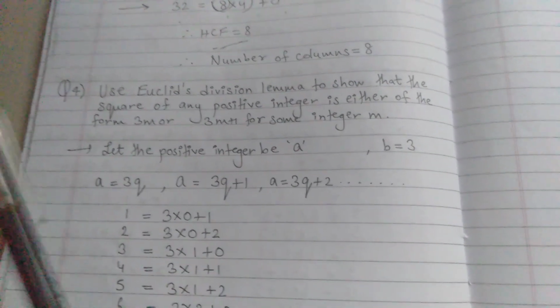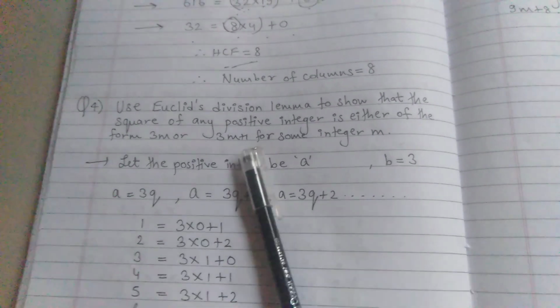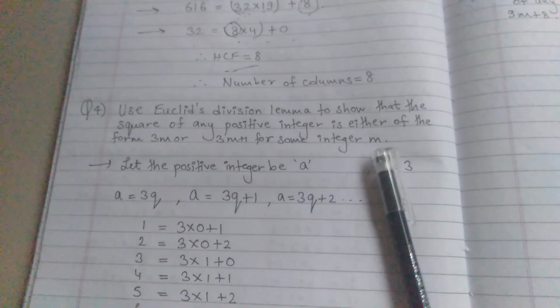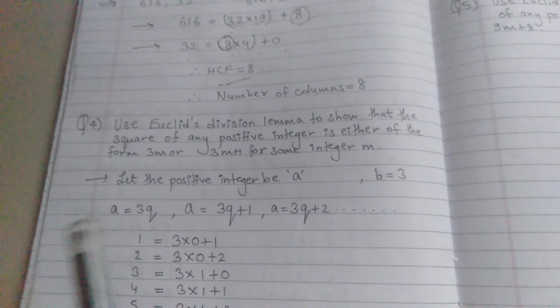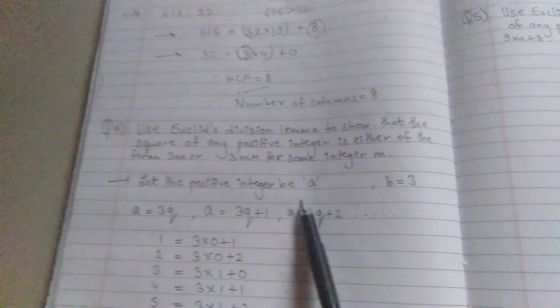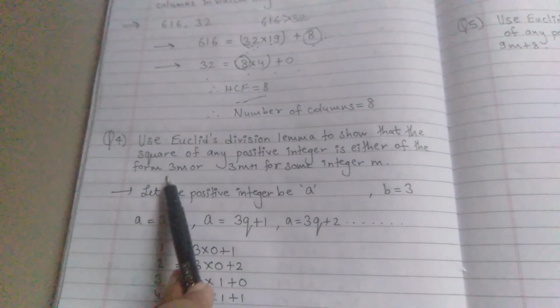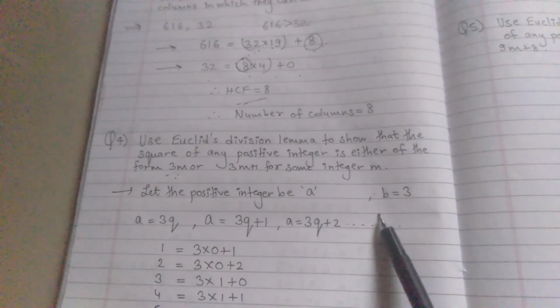Now our next question is, use Euclid's division lemma to show that the square of any positive integer is either of the form 3m or 3m plus 1 for some integer m. So now let us consider any positive integer as a, and again, as we have to represent it in the form of 3, so value of b will be 3.